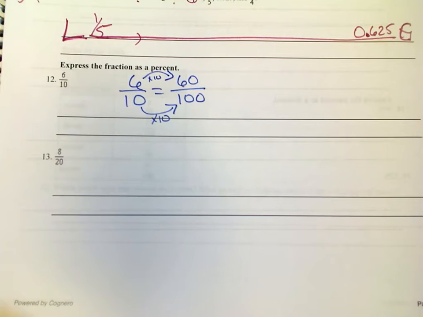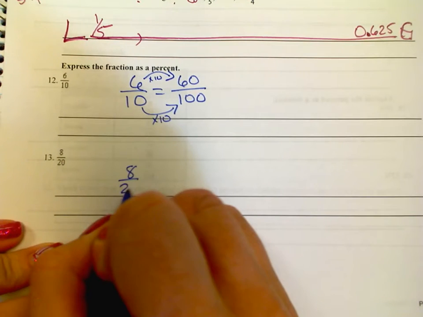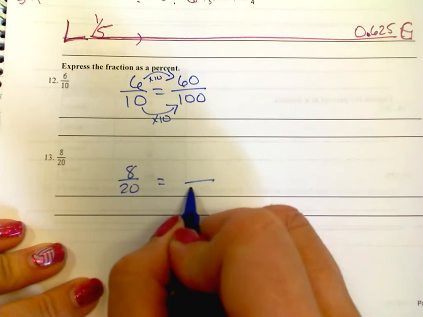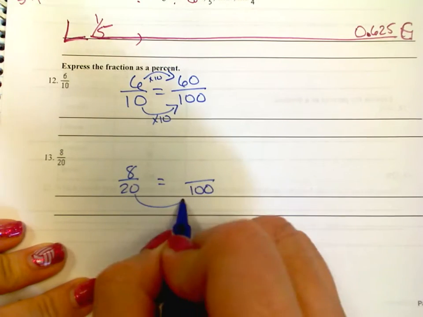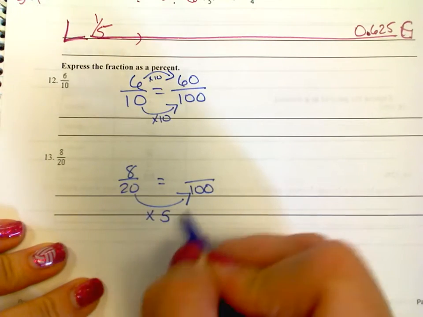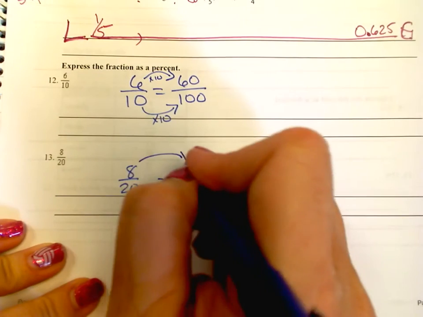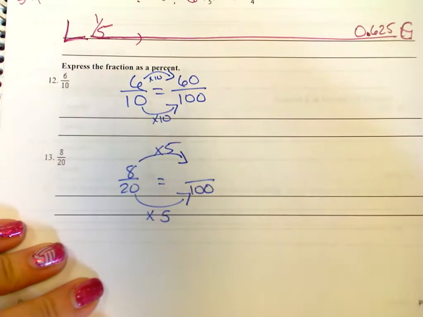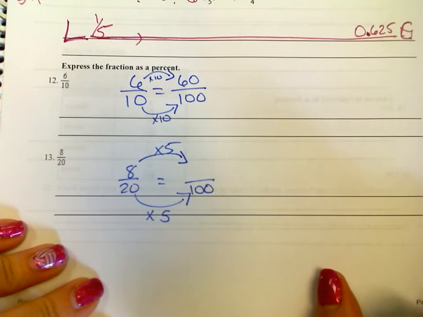Number 13. Again, you have 8/20. All percents go over 100, so let's just make it to 100. 20 times 5 gives me 100. 8 times 5 gives you 40. So your answer there would be 40%.